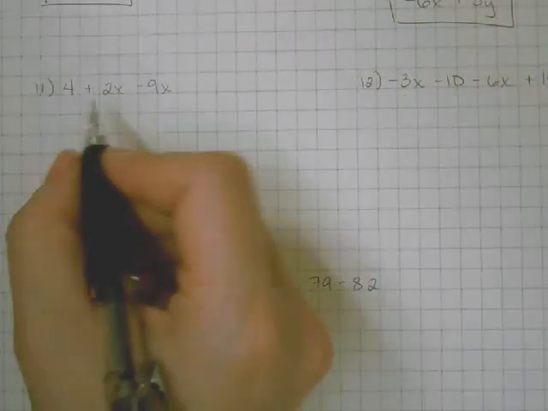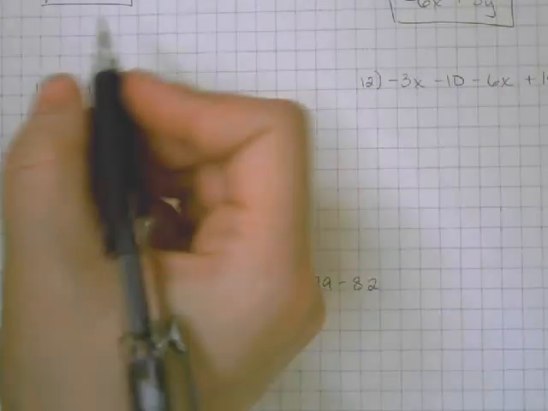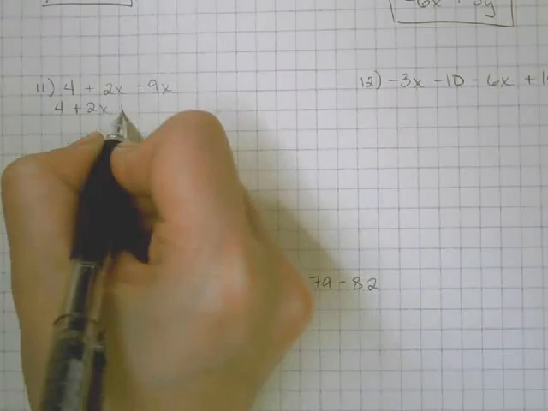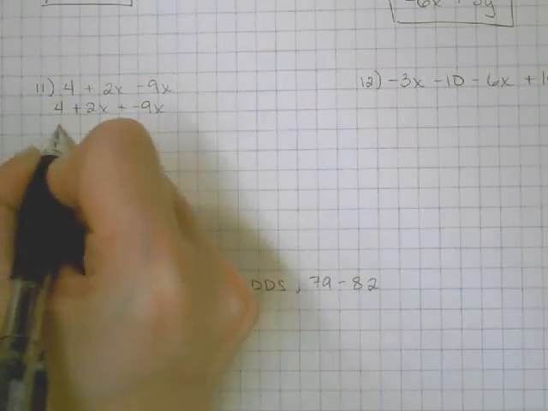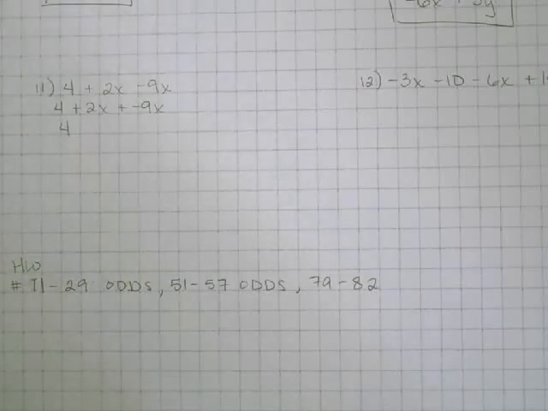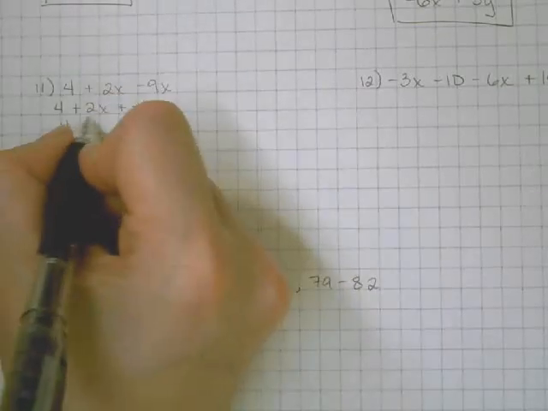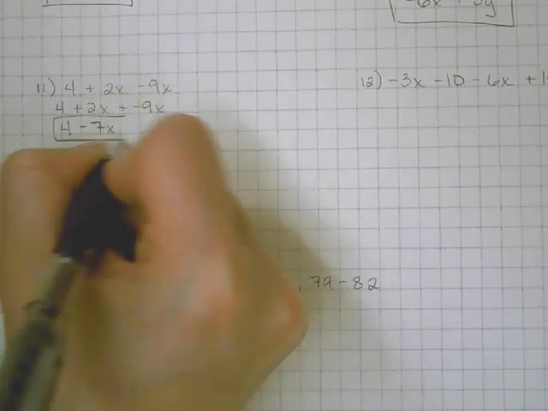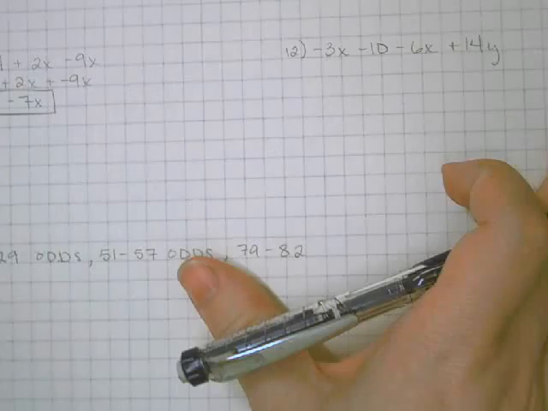Number 11: 4 plus 2x minus 9x, so 4 plus 2x plus negative 9x. 4 is just going to drop down. 2x plus negative 9x, so 9 minus 2 is just 7. Because 9 is the bigger one, this is going to be minus 7x. That's my answer on 11.